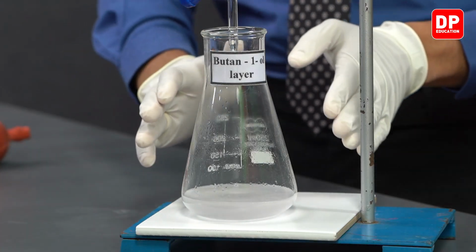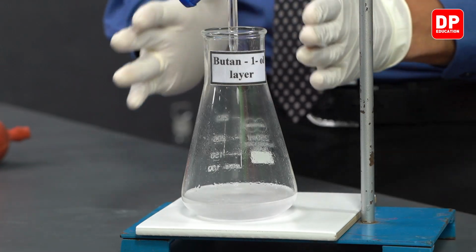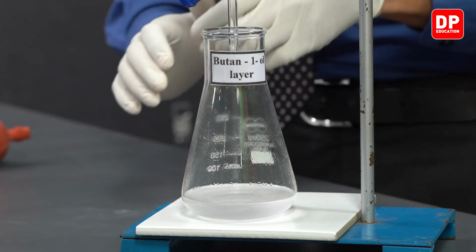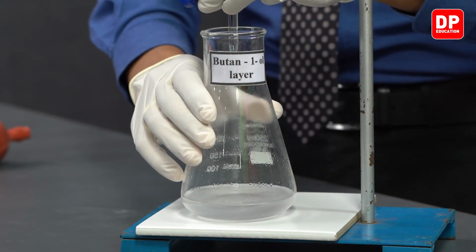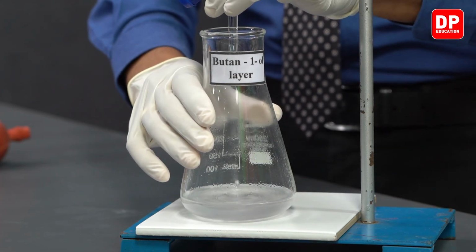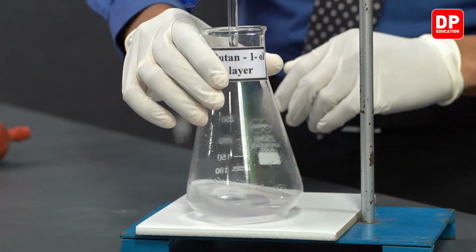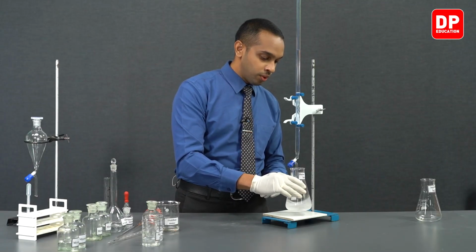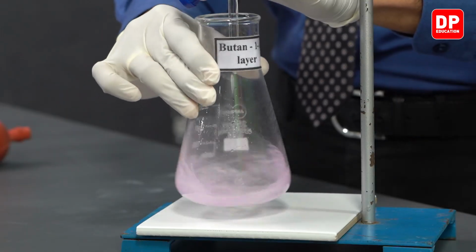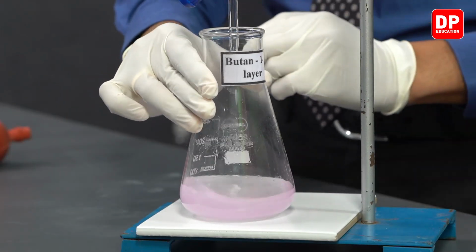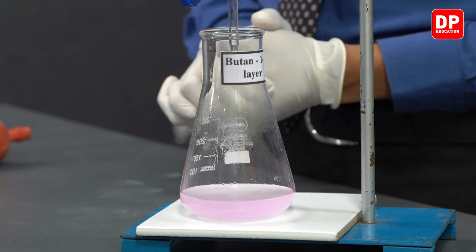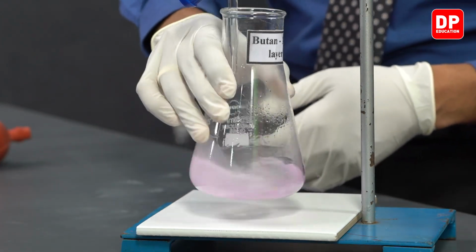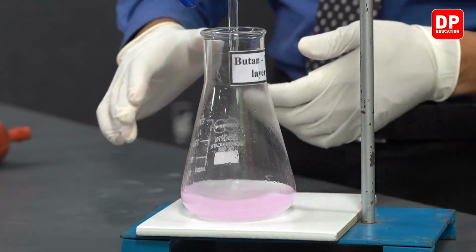Now, students, the pink color in the medium is no longer visible, so therefore we have not yet obtained the end point. We can proceed to add 1 drop and we can mix it to see if we can observe a permanent pink color. Now, students, we can very clearly see that we have obtained our end point. So we have a permanent pink color at this point, which doesn't seem to be going away.